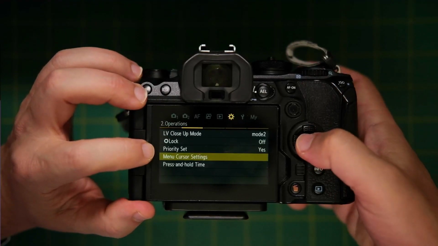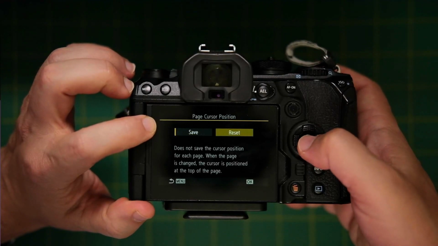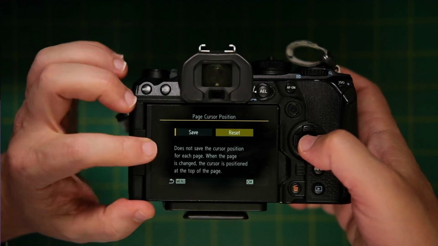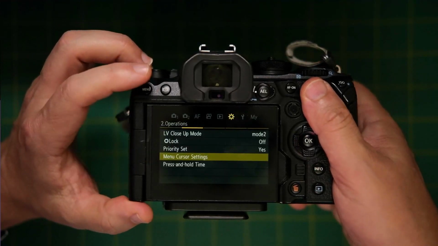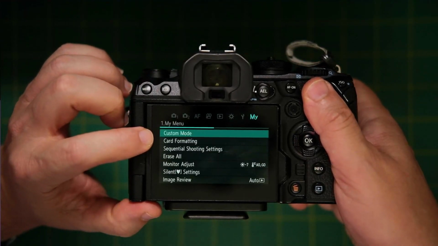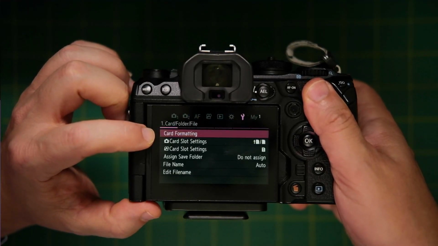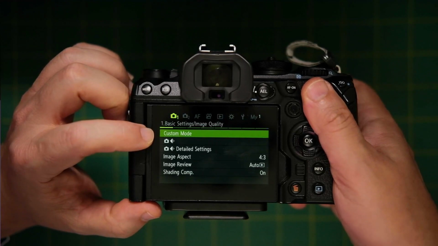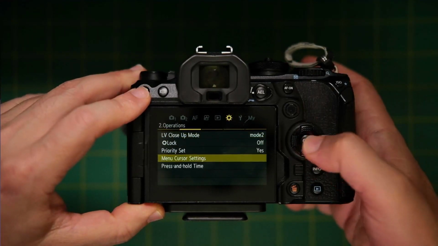Let's go back to page 2, menu cursor settings, and rather than save, we say reset. So what this does is it puts the cursor back to the top of each page. And now when I go back into the menu system and I scroll page to page to page, you can see that the cursor always starts at the top. So let's go back to the cog menu, and then let's go back into the menu cursor settings.